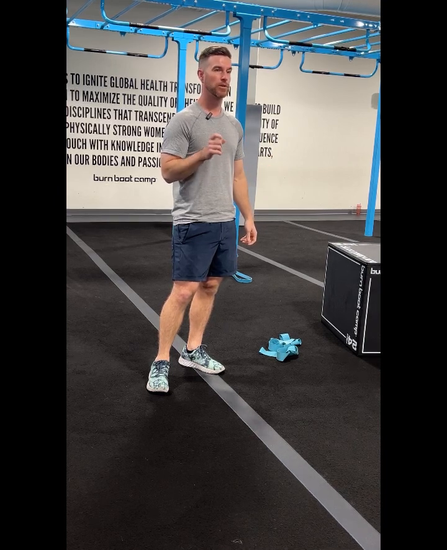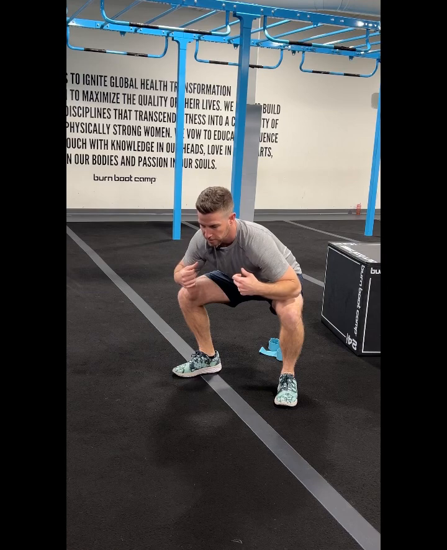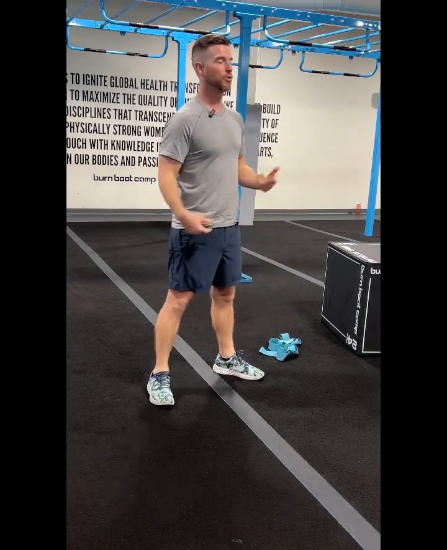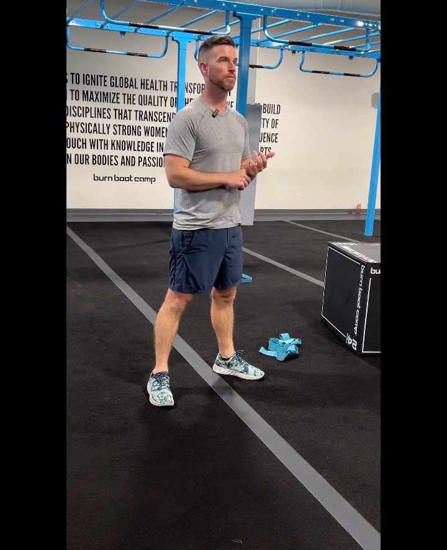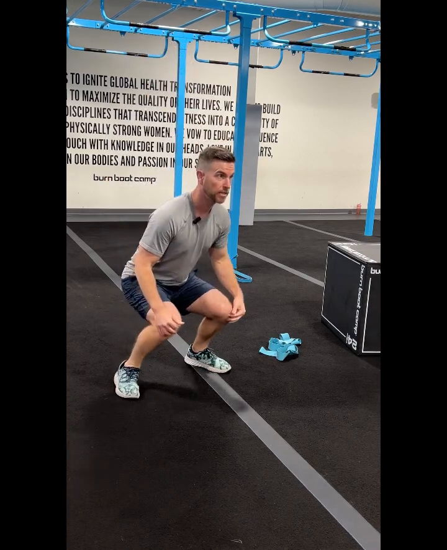Okay, so some of the faults that I'll see, and we already touched on one of these, is your back being rounded or too arched. Usually that's gonna be an awareness thing. Maybe you don't know what it feels like to keep your back totally neutral throughout a movement. Another big one is the knees coming in.